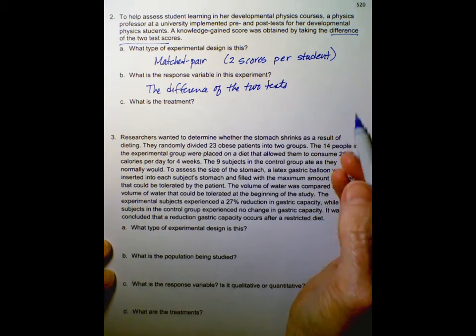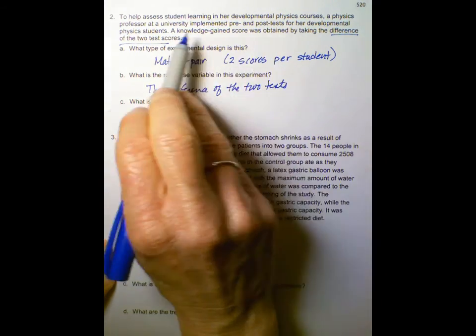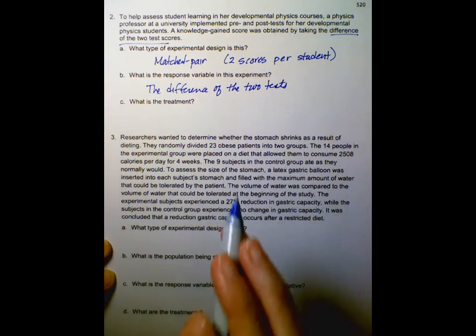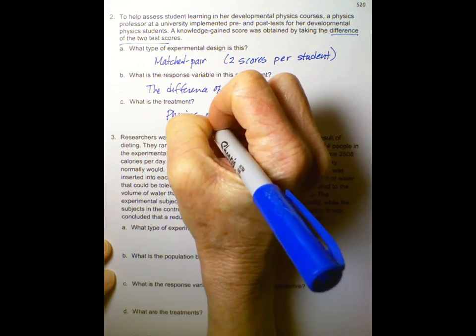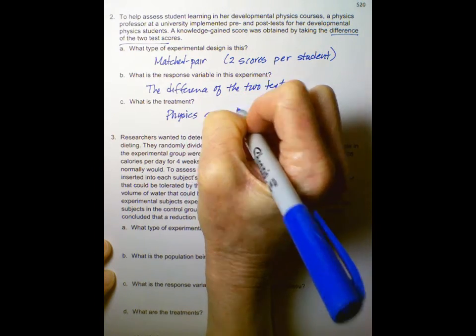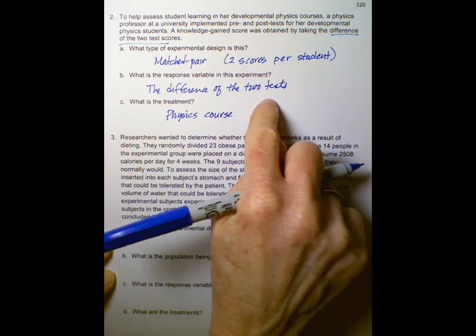What's the treatment? What did they do? That in between those two tests, what happened? They took a physics course. We're thinking that treatment will change the difference between the two scores.